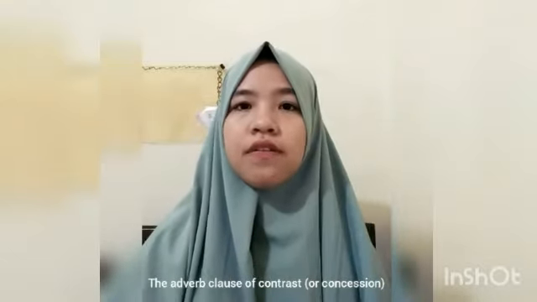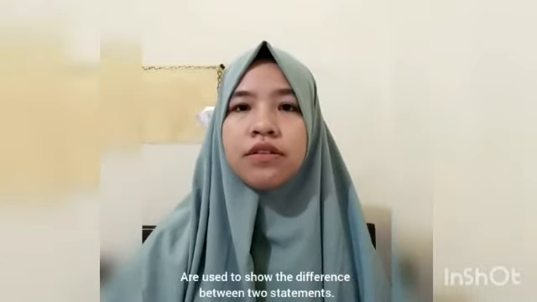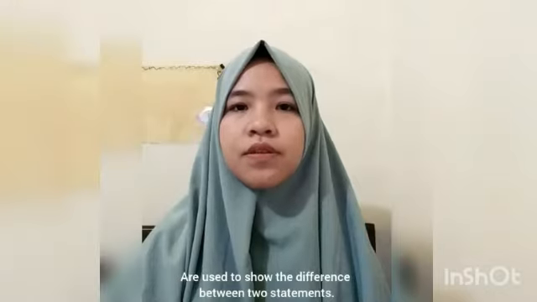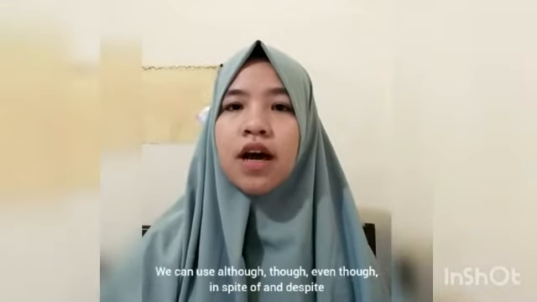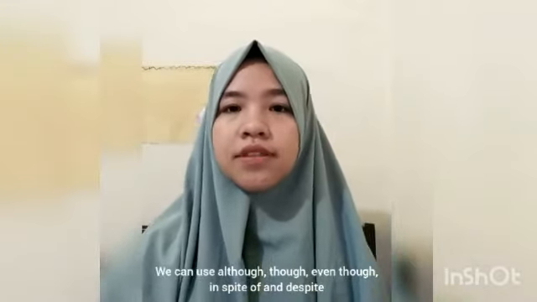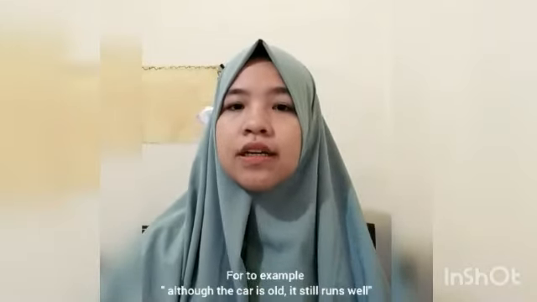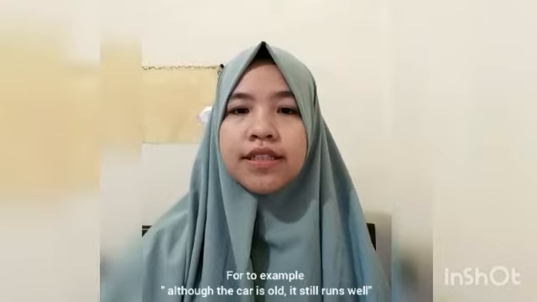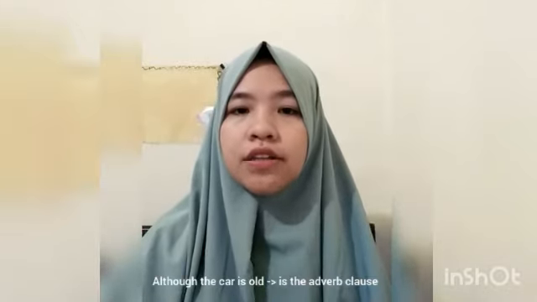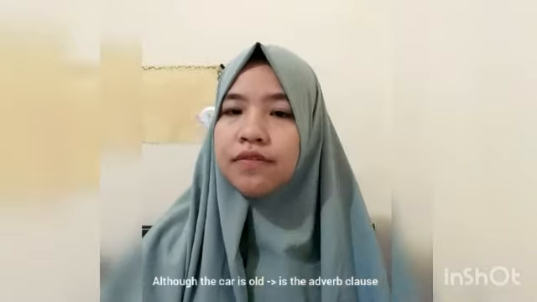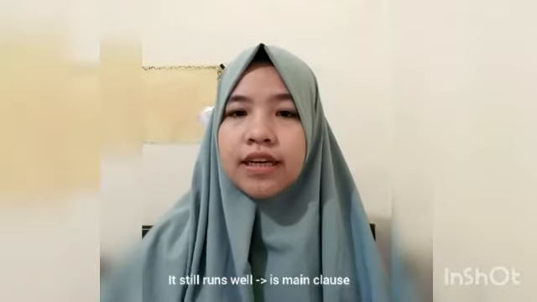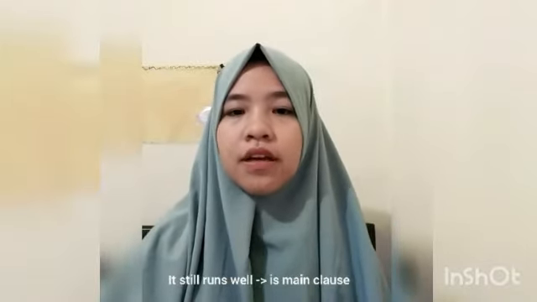The adverb clause of contrast or concession is used to show the difference between two statements. We can use although, even though, in spite of, and despite. For example: Although the car is old, it still runs well. Although the car is old is the adverb clause; it still runs well is the main clause. Although is the connector, car is the subject, is is the verb.